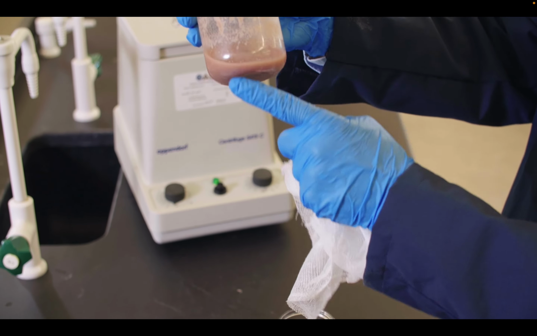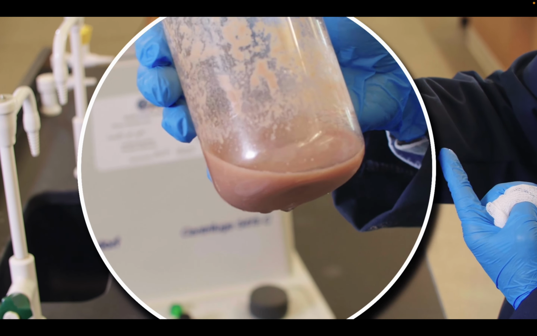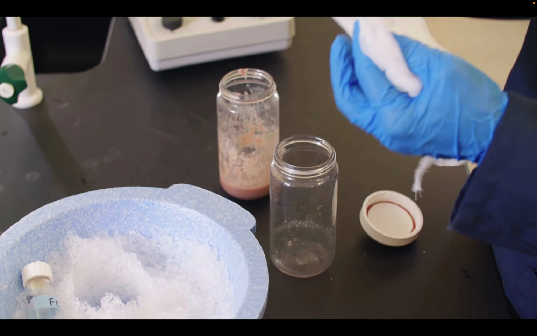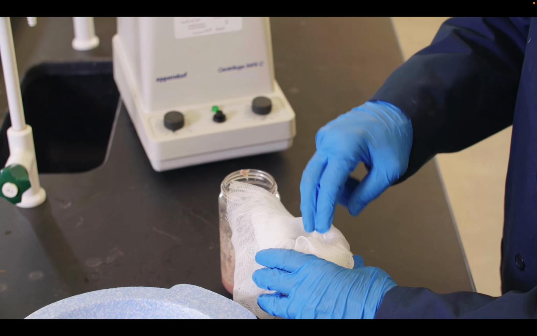All right, so we have fraction 2 again. I have our GOT in here. You notice it's kind of clunky and chunky, and so a lot of proteins and other cell debris is here. We need to clarify that. That is, we need to get rid of that as much as possible. So we're going to use something fairly standard and fairly routine in terms of everyday life, in the kitchen: cheesecloth.